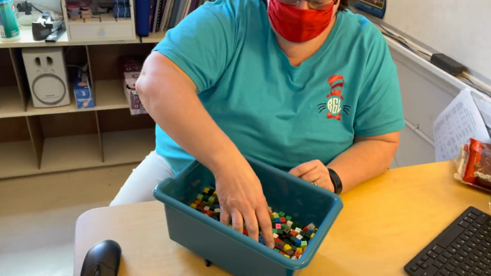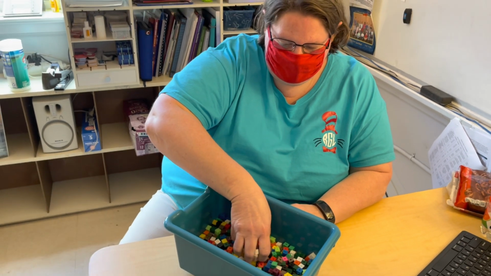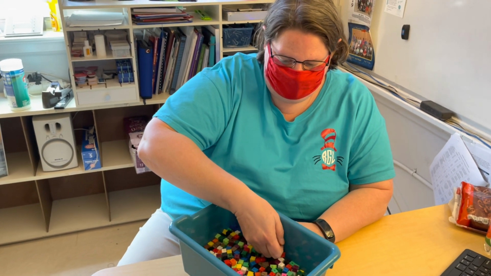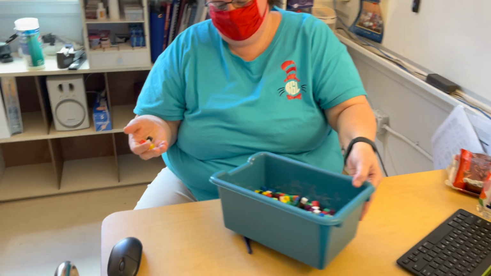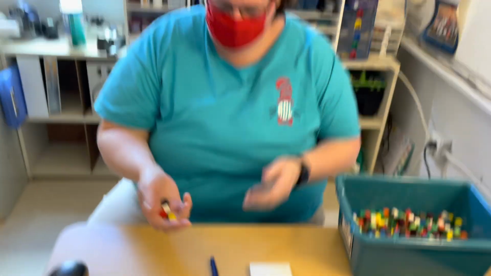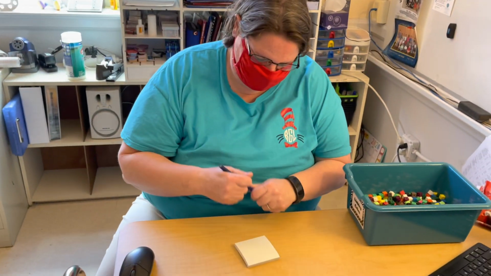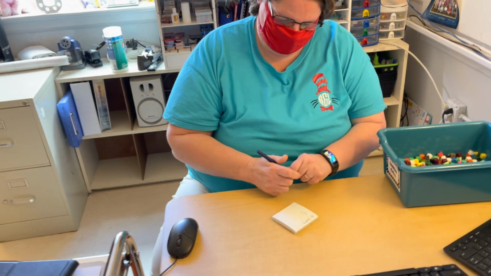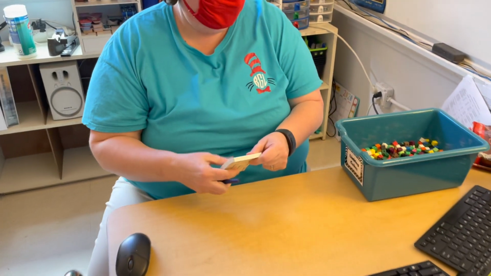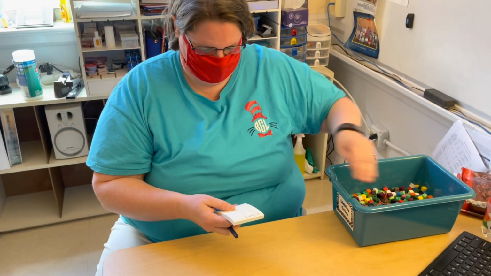Okay, guys, now we found Miss Gentry. So she is going to pull out one handful of those linking cubes. Just one handful, Miss Gentry. And then just count how many you got and then write it down on your Post-it with your pen. All right, Miss Gentry and her handful got 5 linking cubes. All right, thank you, Miss Gentry.